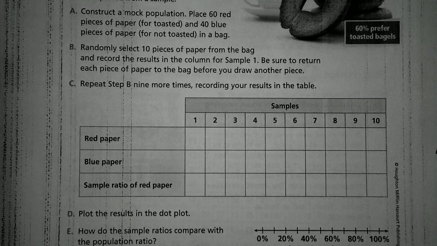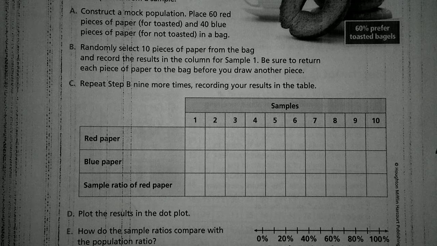Let me see this. Wait, so how many red? 60 red. Can you not see my screen? Well, I have my thing kind of minimized. Oh, gotcha. Okay, so 60 red and 40 blue. Order doesn't matter, and replace marbles.